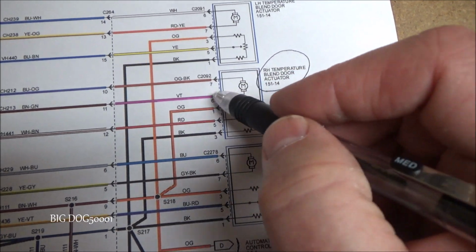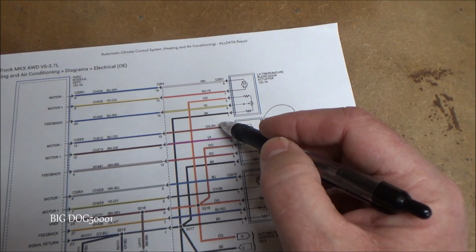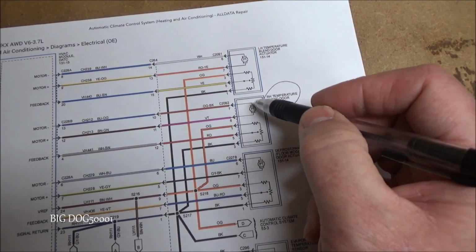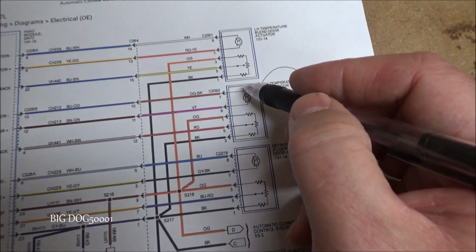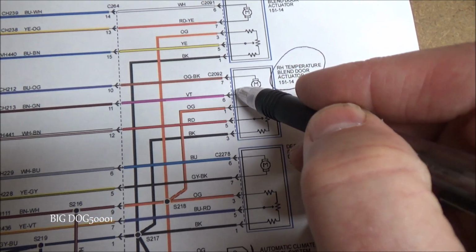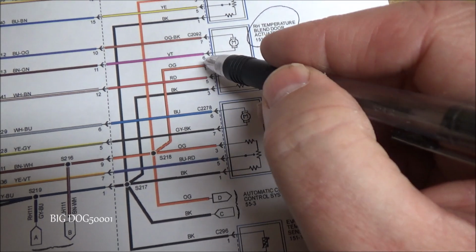We need power on one, ground on the other. Now, because the motor goes back and forth, sometimes this will be power and this will be ground, and sometimes it'll be vice versa to make the motor run the other way. But in either case, we're looking for power and ground, or battery voltage and ground, on these 2 wires right here. And then the other 3 wires are going to be a 5-volt reference.